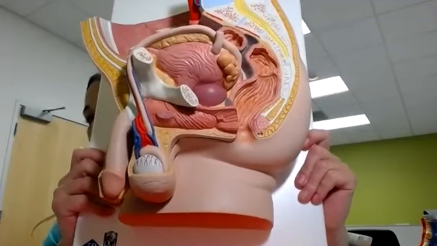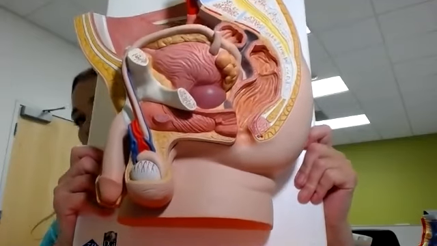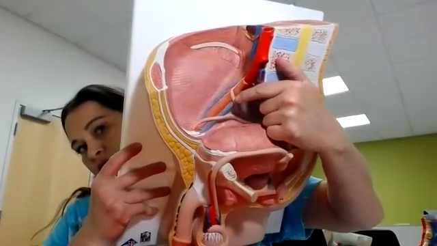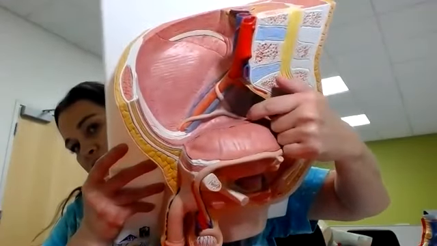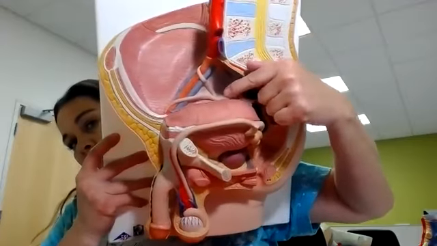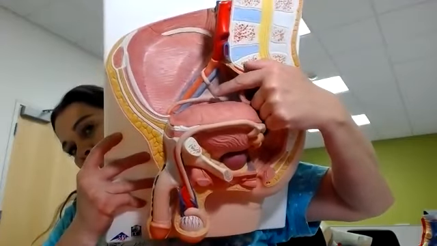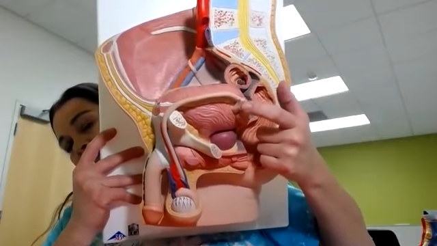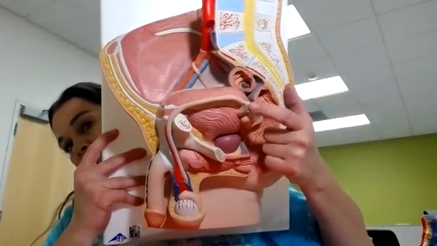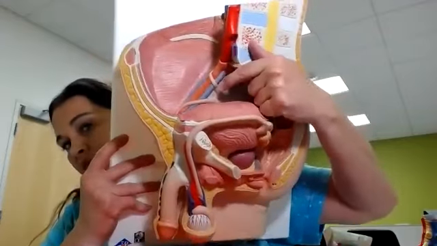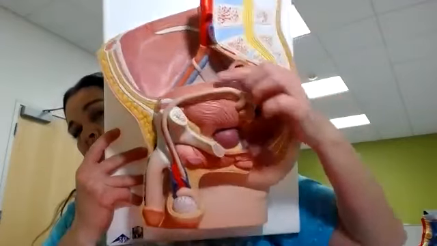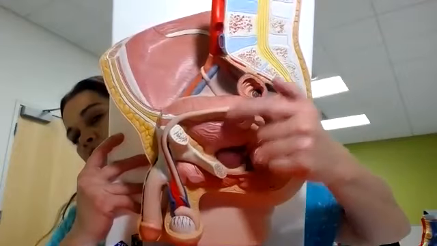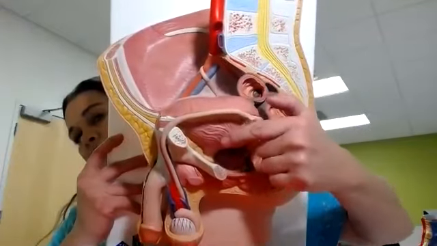Okay, so this is our next model in our male reproductive. Remember, from your urinary, your ureter is going to be coming down from the kidneys, and it's going to go into the back of the bladder. So you have one coming from one side. You have the other ureter right here coming into the other side of the bladder. So this is your ureter, and this is a ureter back here. This whole sac, so all of this, and this is the bottom part, this is the urinary bladder.